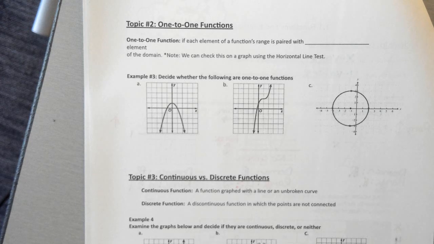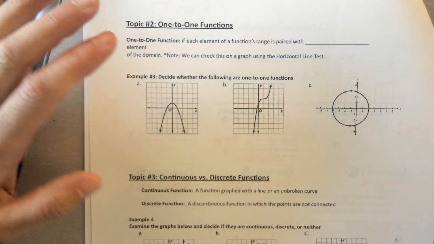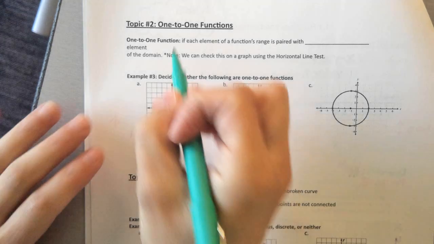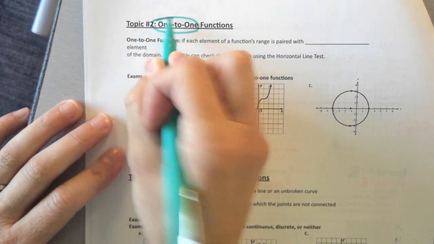So this page is going to be even a little bit faster because these are like quick little tests that you do. Have you ever gone to a doctor and you need a little test done to see if you have strep throat? And they swab your throat and they're like, oh, it's positive or negative. That's kind of what these are. This is going to be a quick little test to decide if something is what we call 1-to-1.